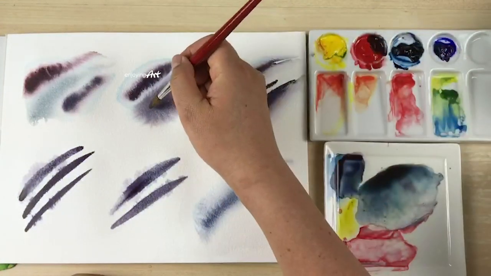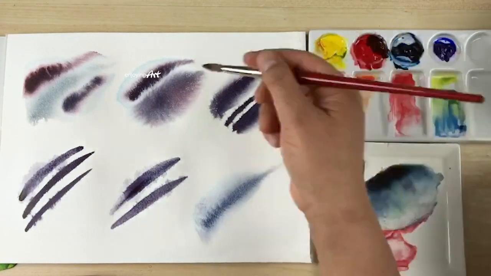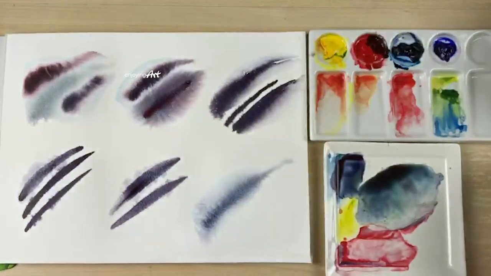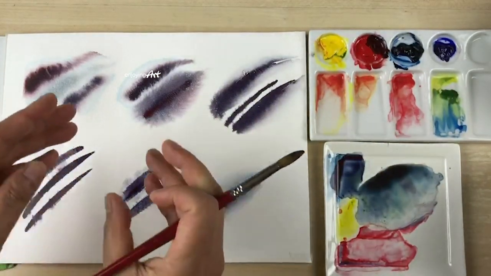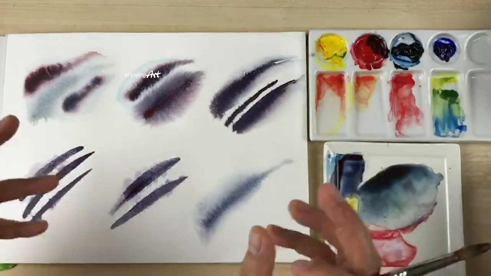Now I'm going to do one more time over here, and this time the color a little bit thicker. Now here we go. Now you have a second round. Now this is an effect based on the first effect combined together.